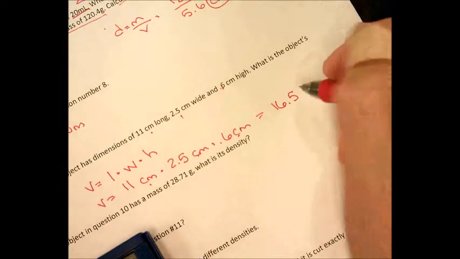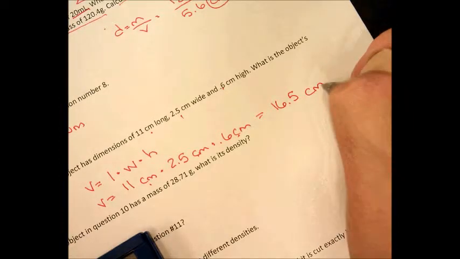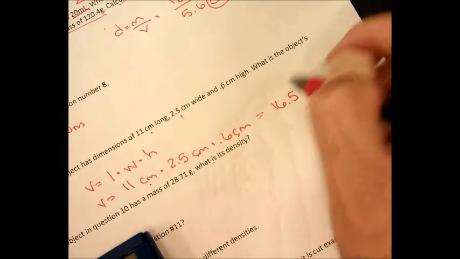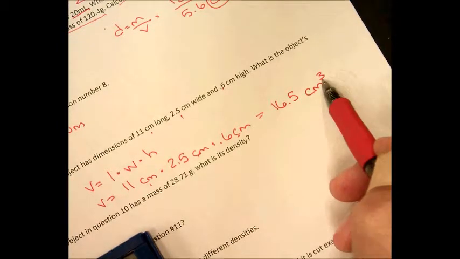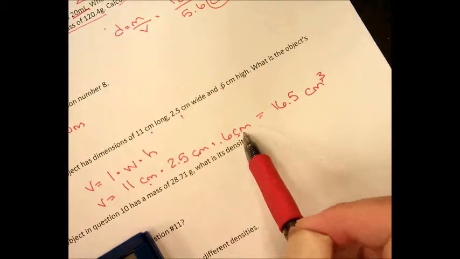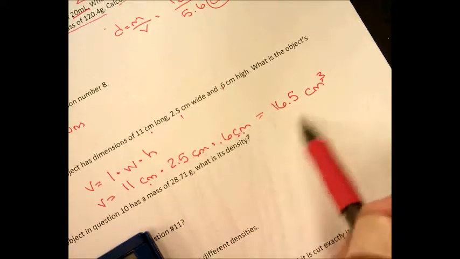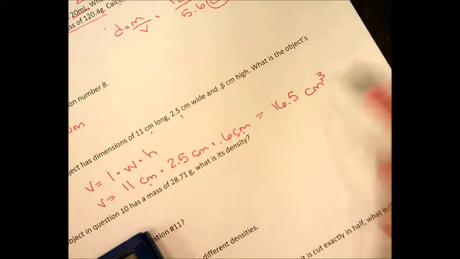And in this case, our volume is not going to be milliliters, but it's going to be centimeters. And because we did centimeters times centimeters times centimeters, it's going to be centimeters cubed. That's where that cubed comes from. Because with solids, we measure length times width times height. We're multiplying centimeters 3 times. That's where that comes from.